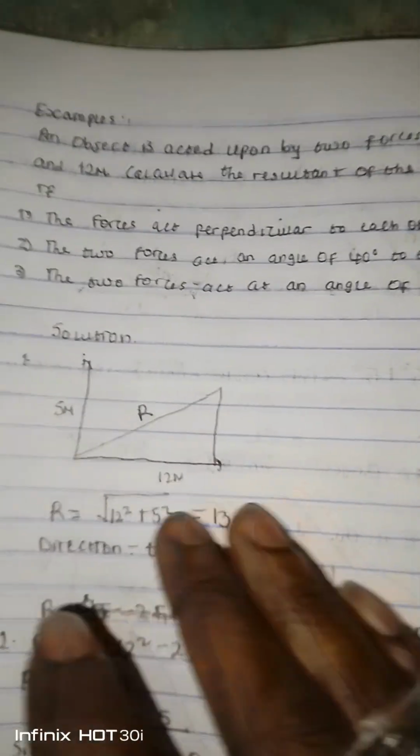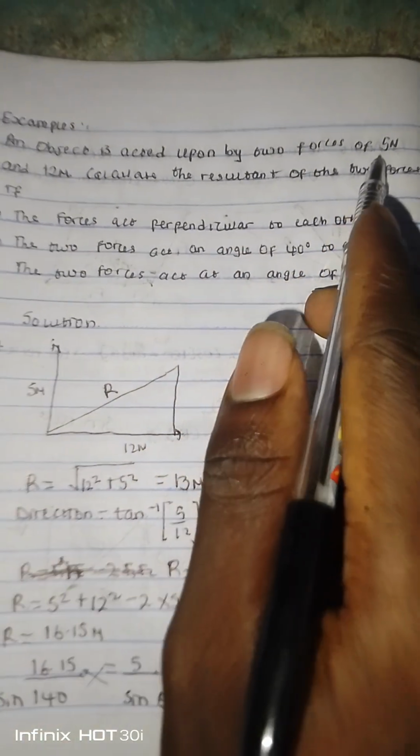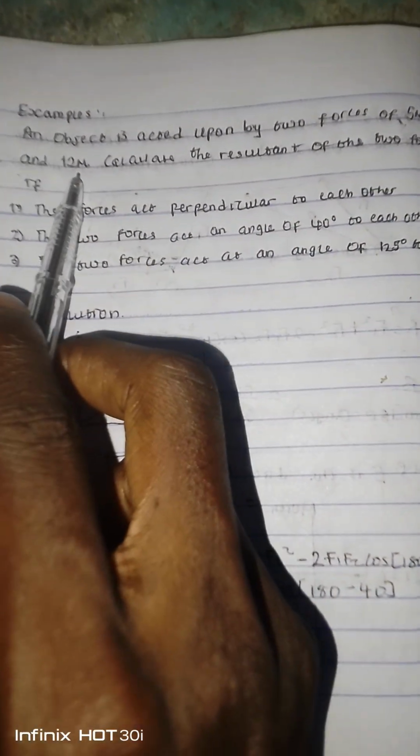So now let's go to an example. They say an object is acted upon by two forces of 5 Newton and 12 Newton.